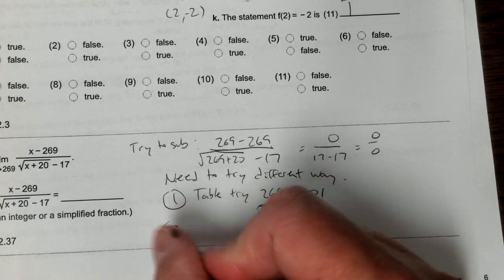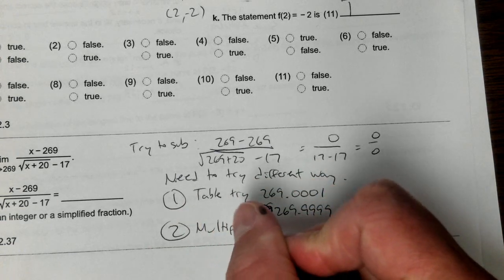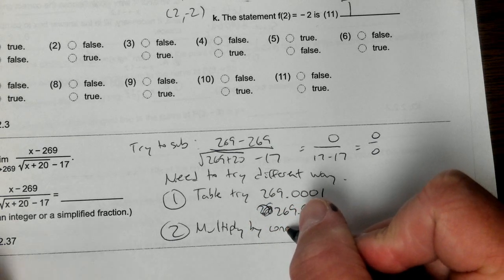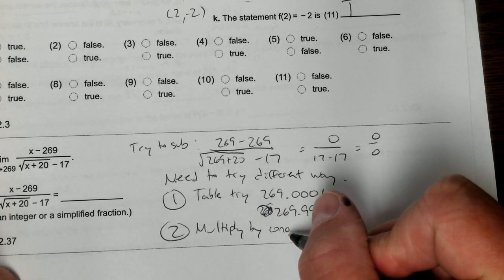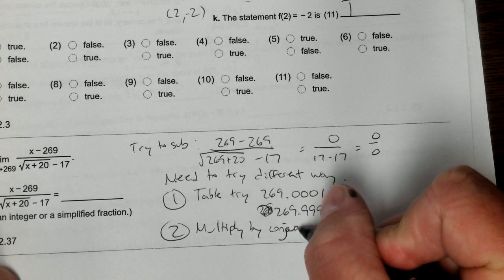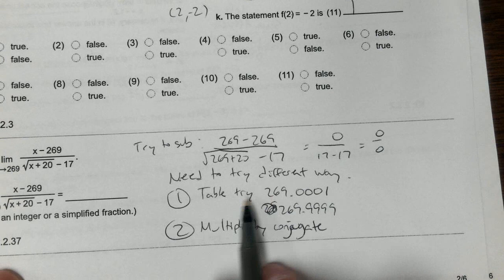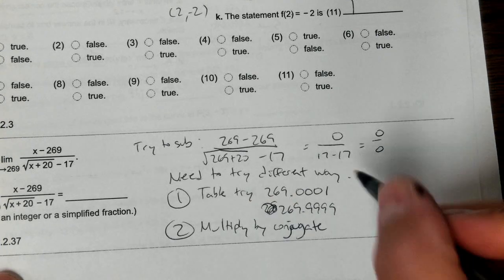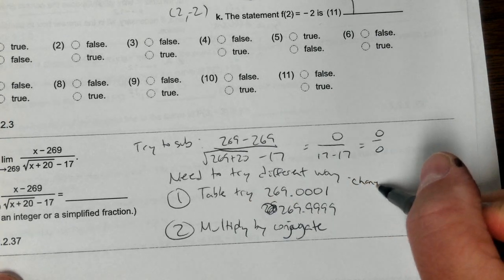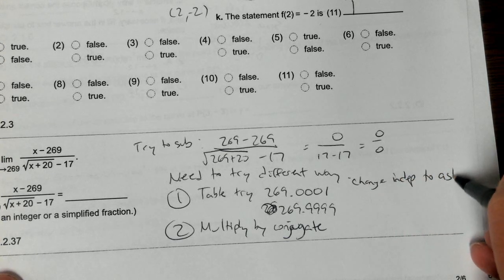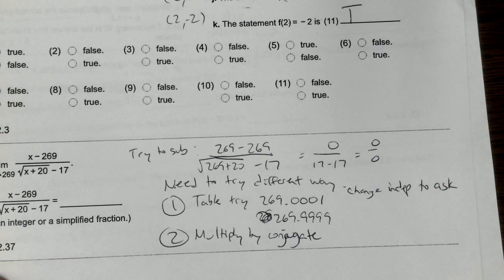The other way would be multiply by the conjugate. Now, when we're using the table with this, you want to change independent to ask, and then just type your numbers, because that's going to be the easiest approach.